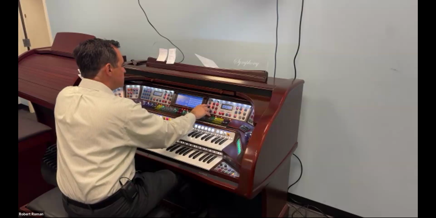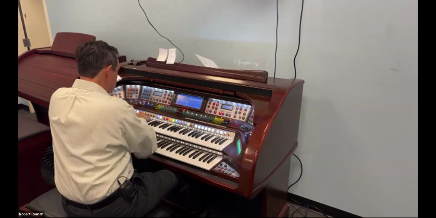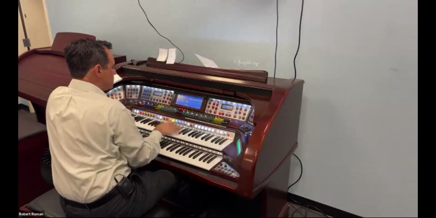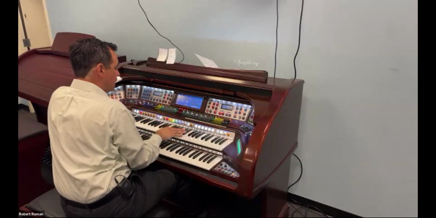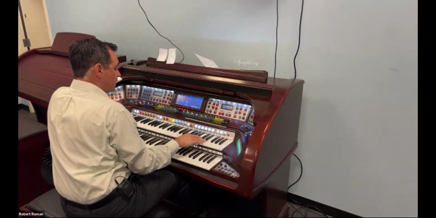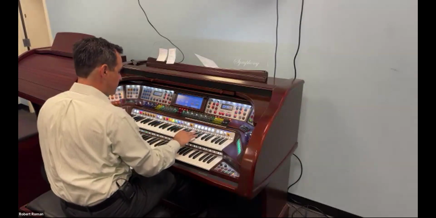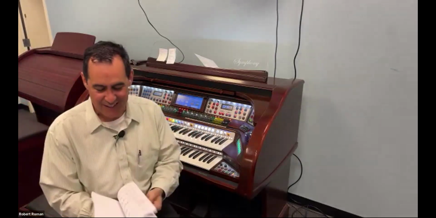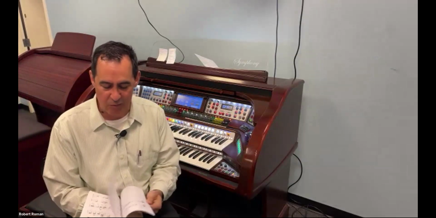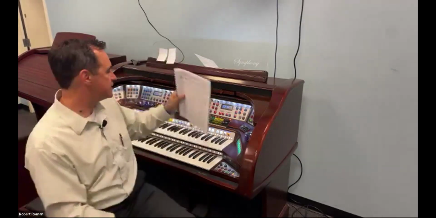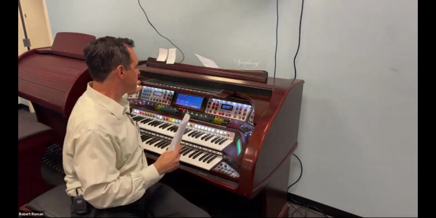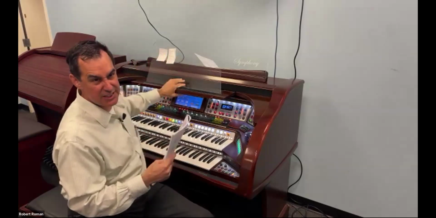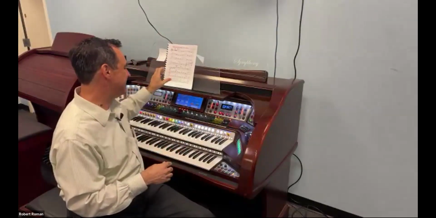Let's see if I can play the melody. I don't know. Da, da, da, da, da. It's a whole different song. Anyway, I'm not going to embarrass myself. I'm being recorded. But I can play this one, I think. I have my presets. And someone told me if I use Robert's presets, I'll sound just like he does.